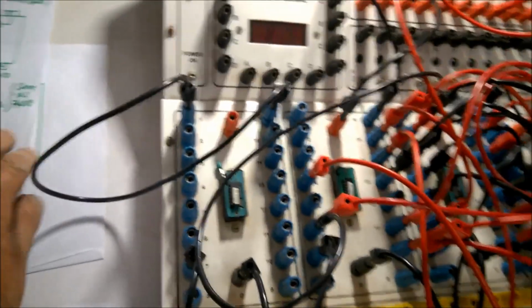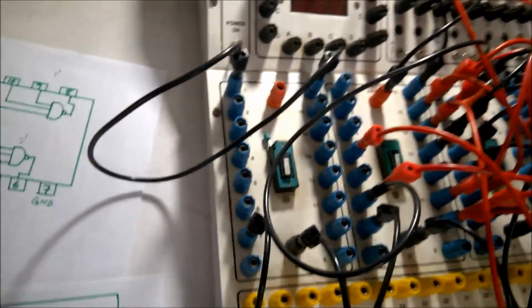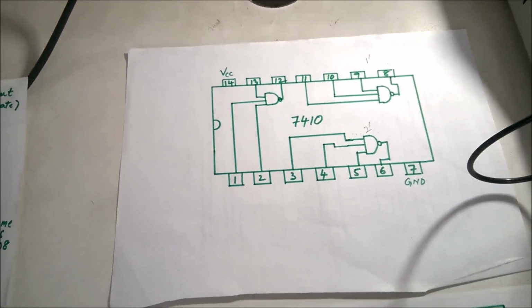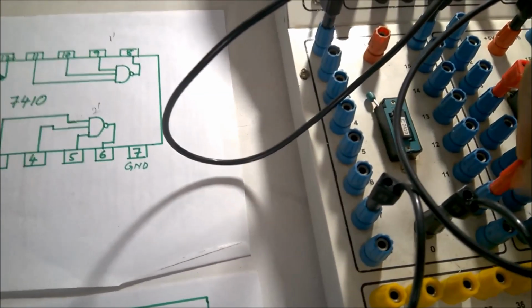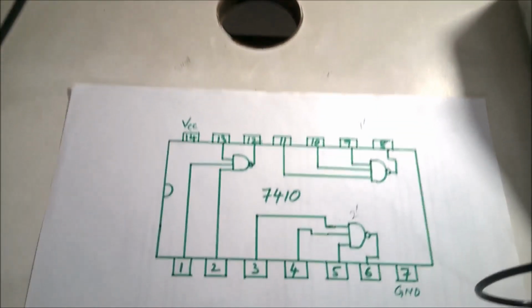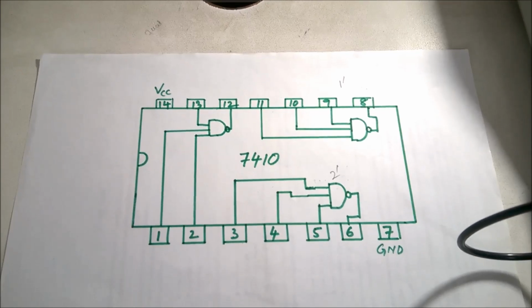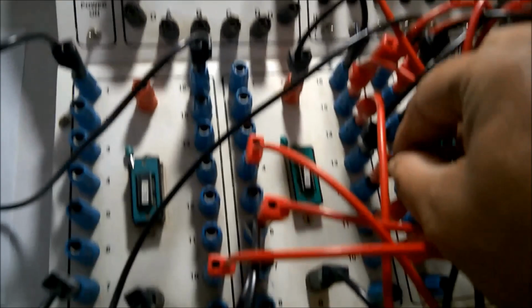Then you can see here another input is coming from the 7410. Therefore, what is the 7410's output? One, I told you. Therefore, 8. It will come to the 8, and then it will go to the 5. What is the input to the 5? Input to the 5 is 9 or 10, because I already connected 9. Then I am connecting to 10 now.